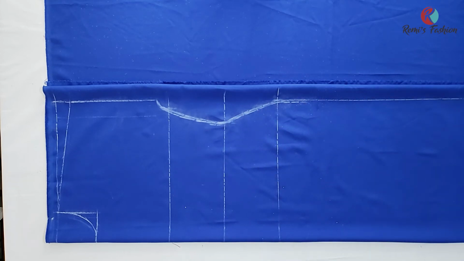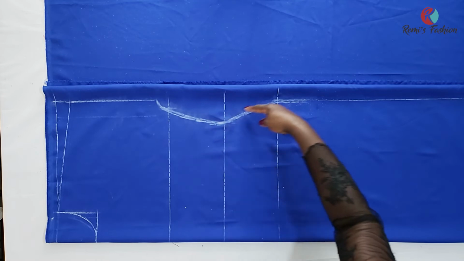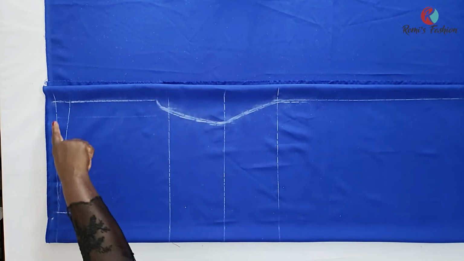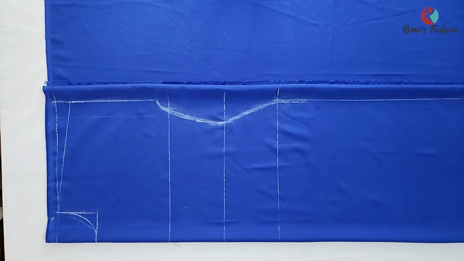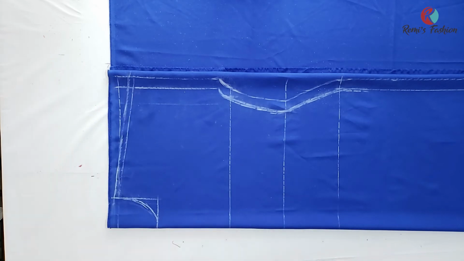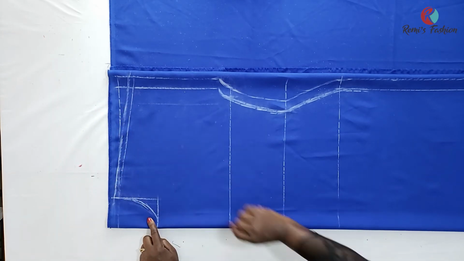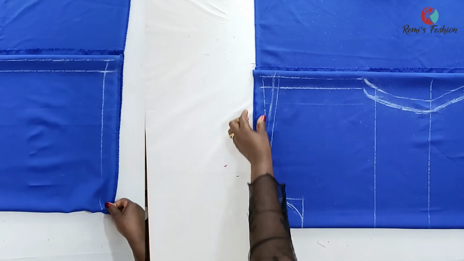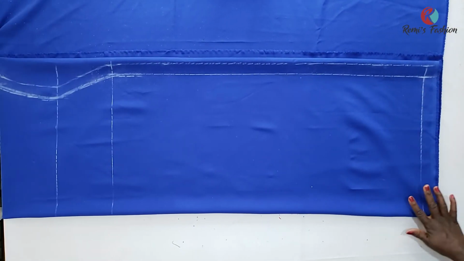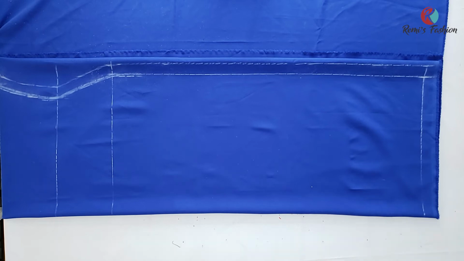The next thing we're going to do now is to add seam allowances round our pattern. I'm going to be adding 1 inch seam allowance on the side. I'm going to add ½ an inch on the shoulder, and then I'll connect. So I've added my seam allowances. So this is the ½ inch on the shoulder, and then the 1 inch on the side at the bottom as well. So the next thing we're going to do now is to cut out our dress.